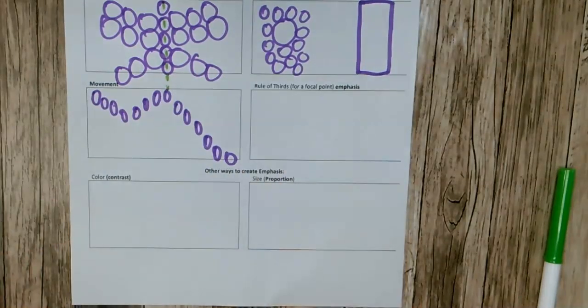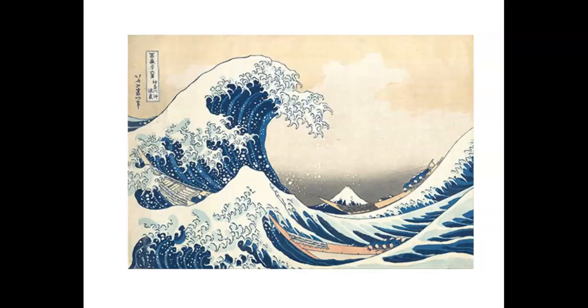Let's look at a work of art and where the artists use movement. This work of art is by Hokusai. It's very famous, and this is a wave, and you can see that your eye kind of focuses and follows on that wave, and it kind of keeps going round and round within that wave, and then you'll notice, oh, there are actually boats in the water and other details, but this is a very good example of movement in a work of art.